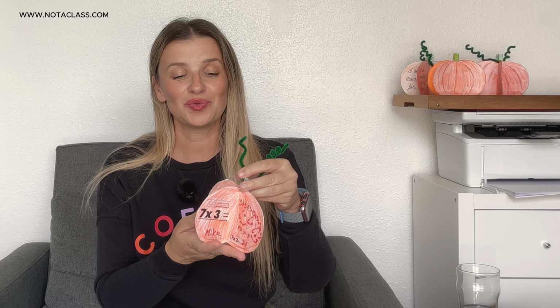And again, once all of that is done and you have completed all the pumpkins, your students shared their work with their classmates. Maybe they've turned and talked. Maybe they've come to the front of the classroom or you met them on the carpet. Then you can put these up on your bulletin board.